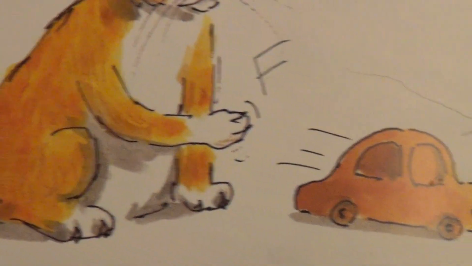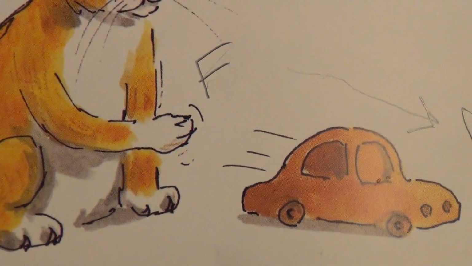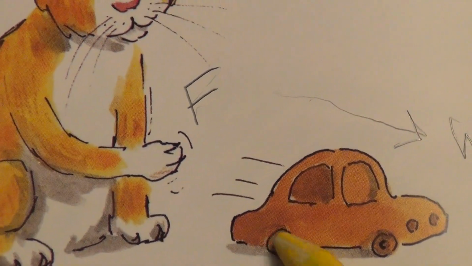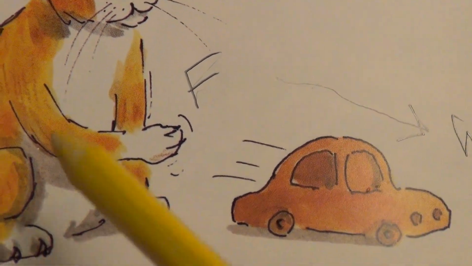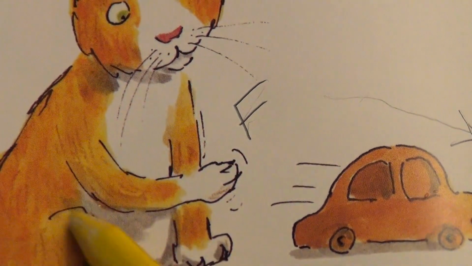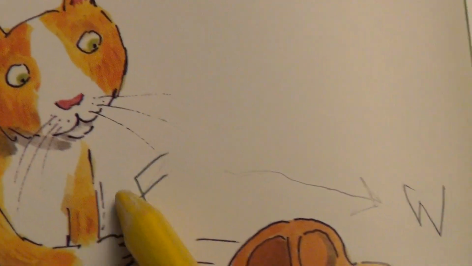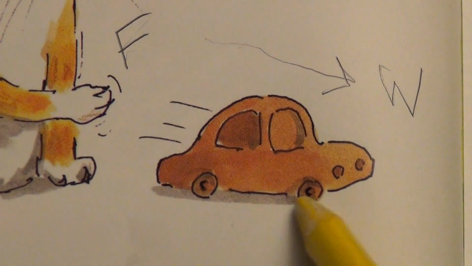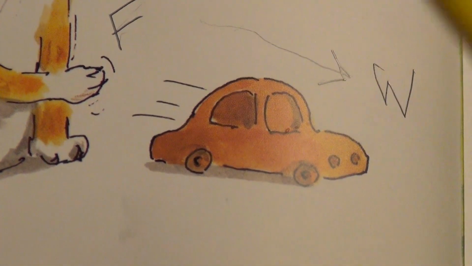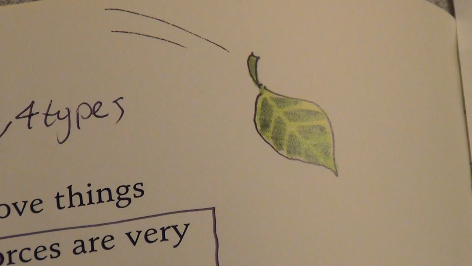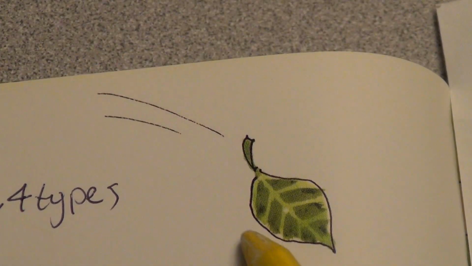Over here, we have a stronger force, the hand of the cat pushing the car forward and transforming the heat energy in the mind of the cat into the work of movement of the car. This is a stronger force than the force making the leaf fall.